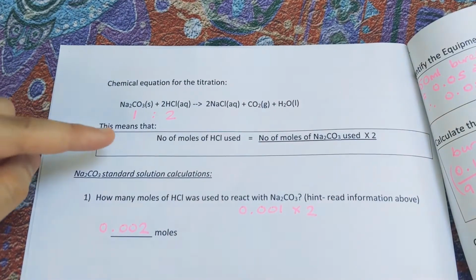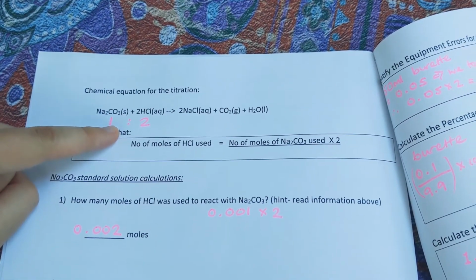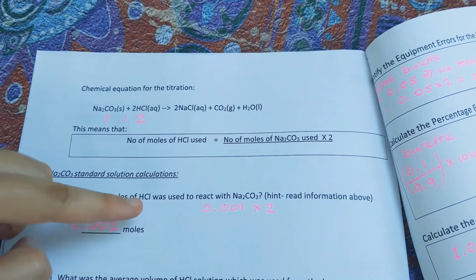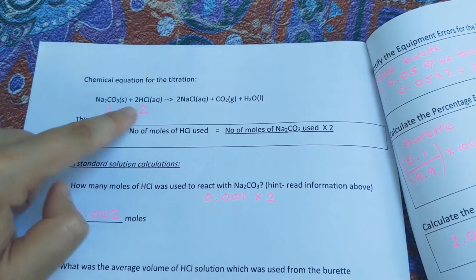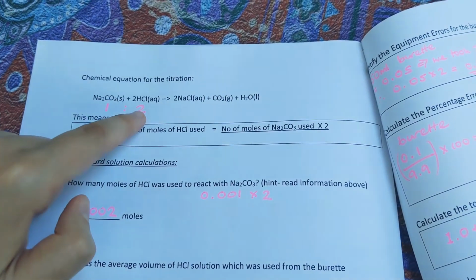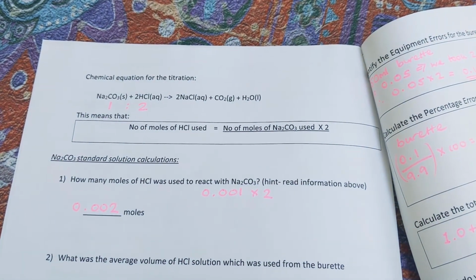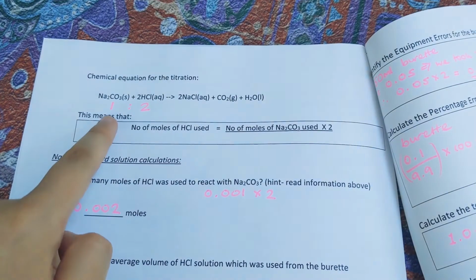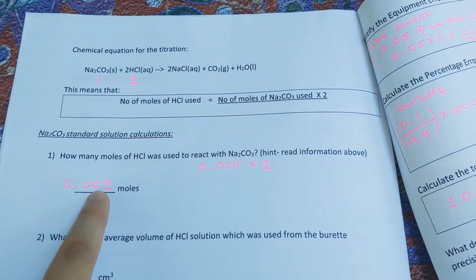Now, using the balanced equation and the moles we've just worked out of the sodium carbonate, we can work out the moles of the acid used. So you can see we've got a 1:2 ratio, because there's no big number in front of the sodium carbonate, but there's a big 2 in front of the acid. So whatever moles we worked out, 0.001 for the sodium carbonate, we just times that by 2 to get the moles of the acid.